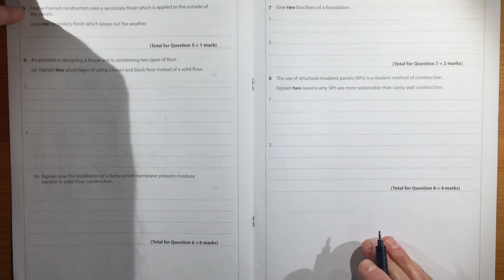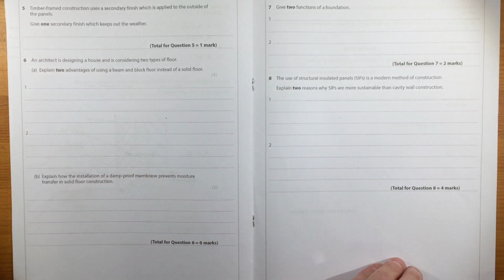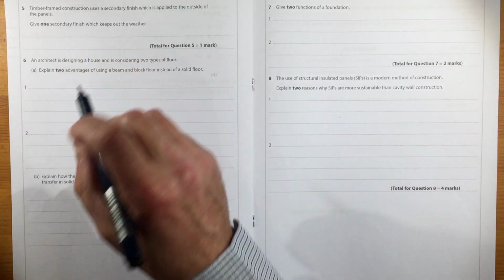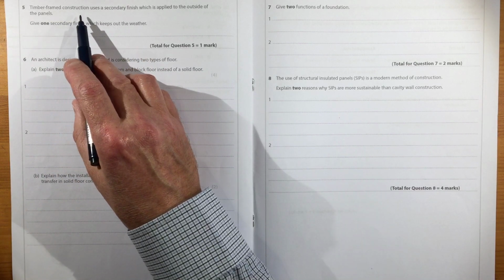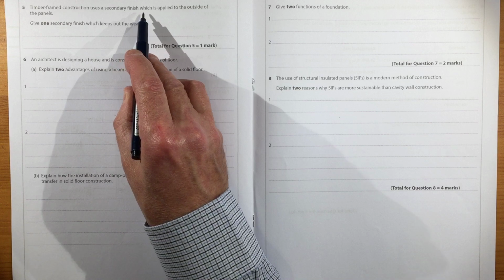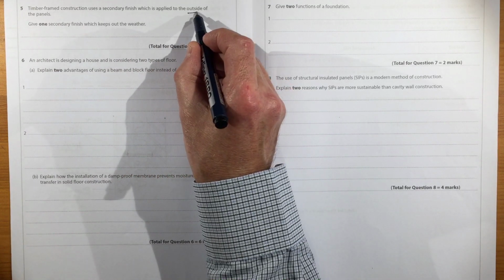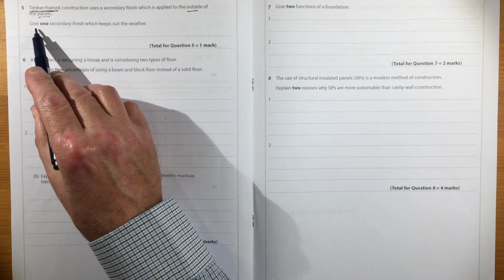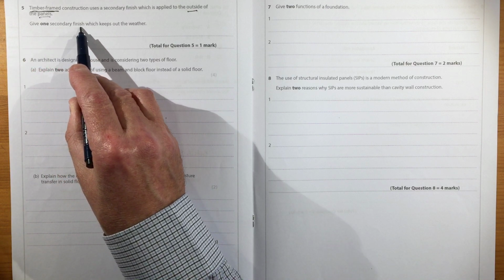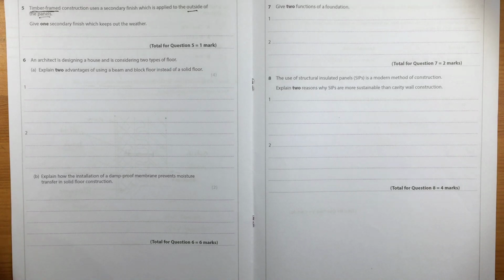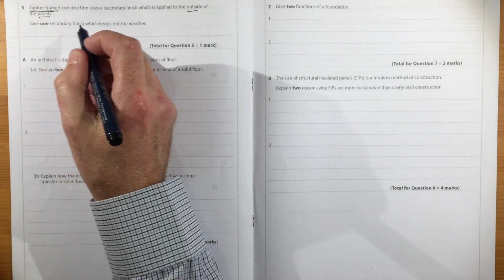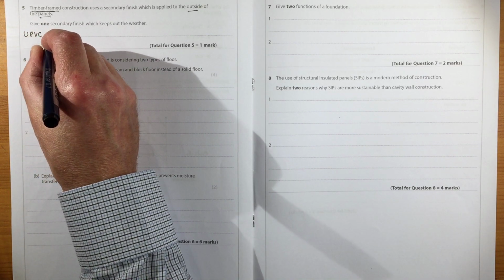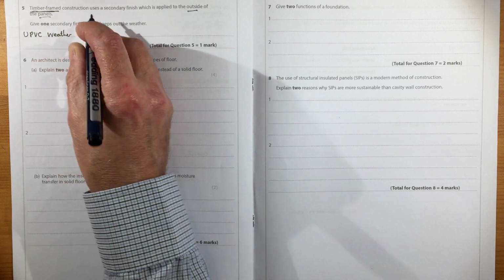Right, we're going to do question 5 and 6, and then I think we're going to do the next part of the paper in part 2. All right, so this is really our part 1. Okay, timber frame construction uses a secondary finish which is applied to the outside of panels. Okay, timber frame construction. Give one secondary finish which keeps out the weather. Oh, this is quite easy. So secondary finish. Okay. It could be UPVC weatherboards.